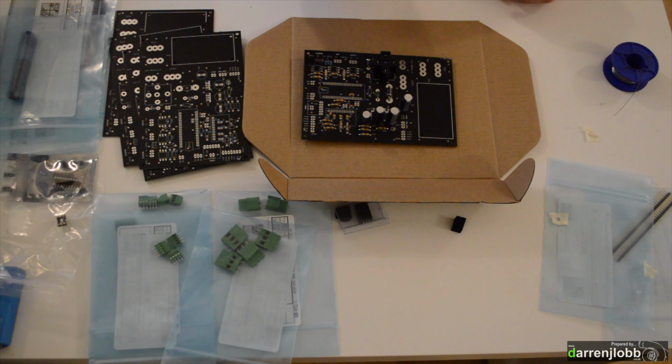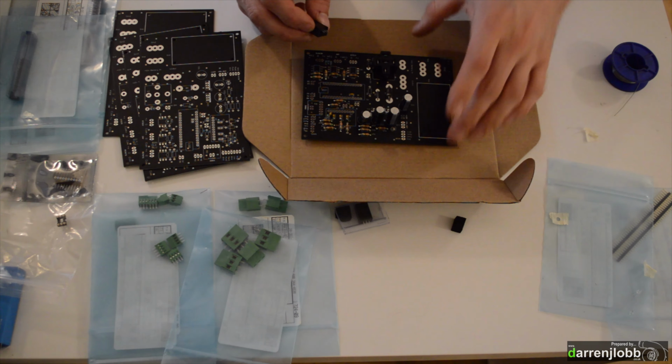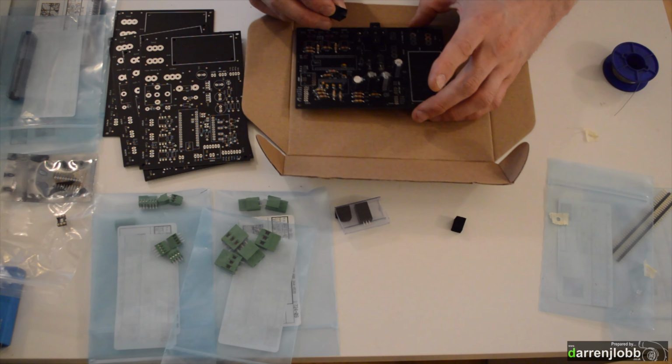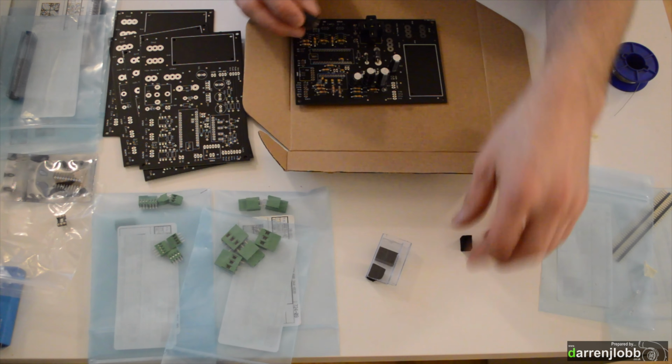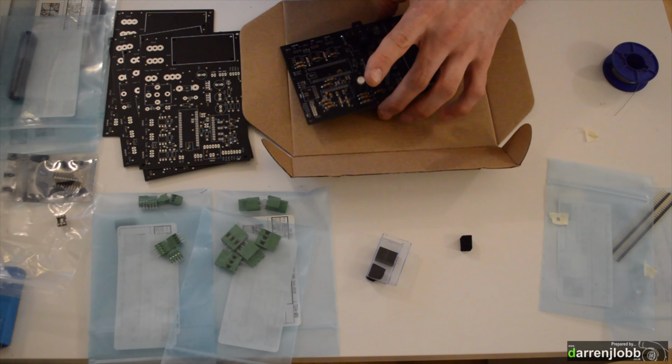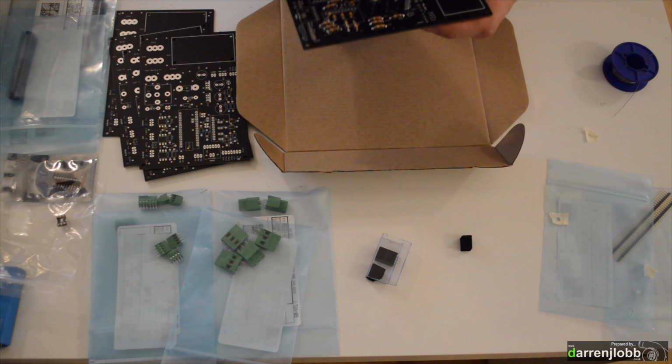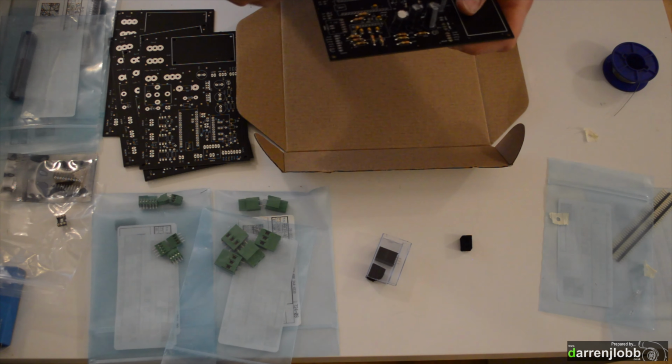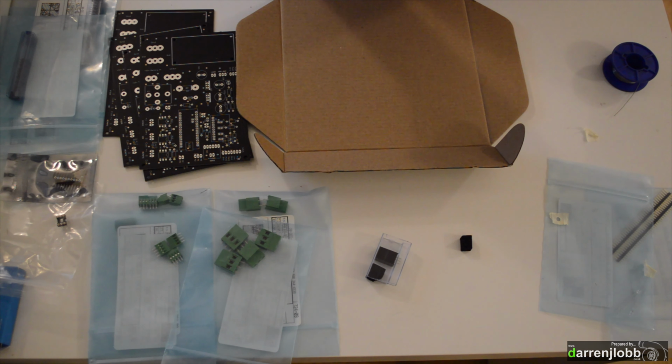Right, the next two bits I'm going to do is what's marked up IC2 and IC3. These are both voltage regulators. This is basically just a step down to 5 volts to give us a 5 volt supply to power the Nano and various other circuitry on the board. Again, they're little 3-pin devices.